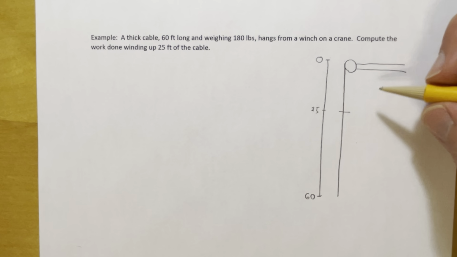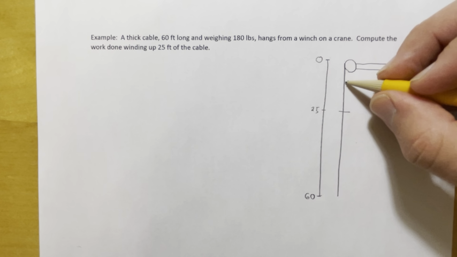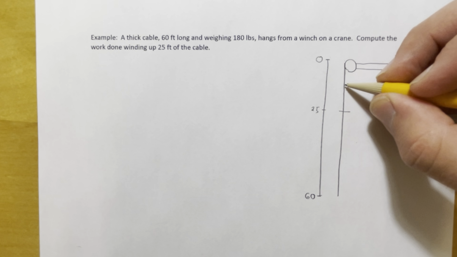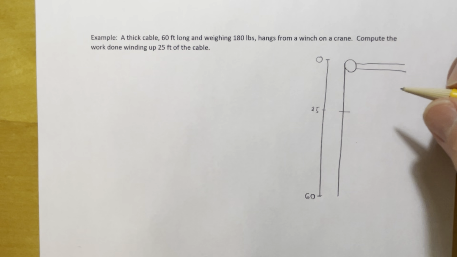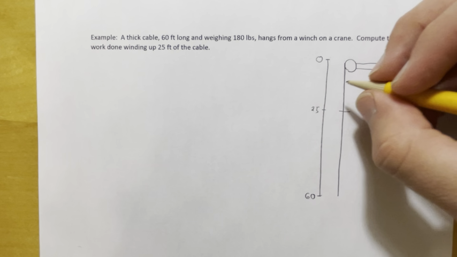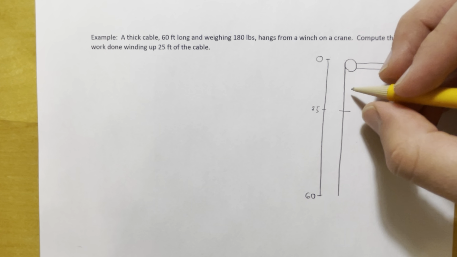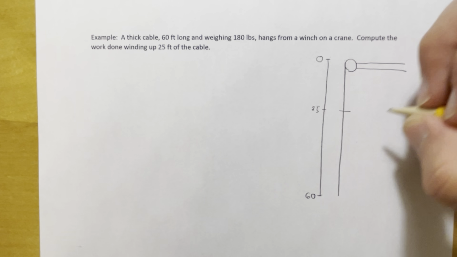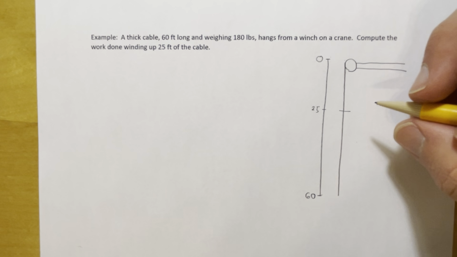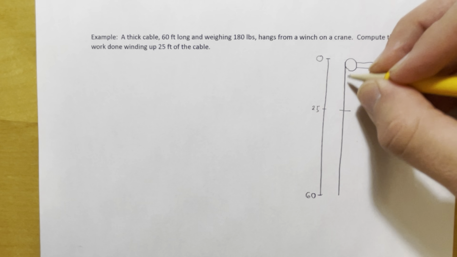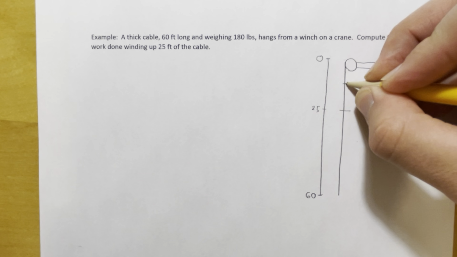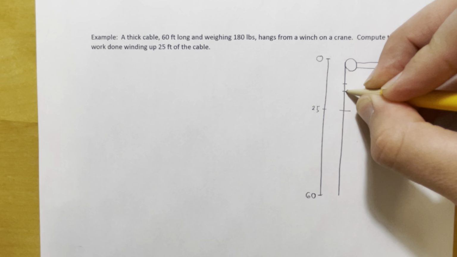And the reason that's important is because parts of this cable, like say for example, in fact, let me do this. This is how we're going to solve the problem. I'm going to take this first 25 feet of cable and partition it up into little subintervals, kind of like we did when we derived our work formula. And I'm not going to draw them all. I'm just going to draw one of them. Let's suppose this one right here. Okay.